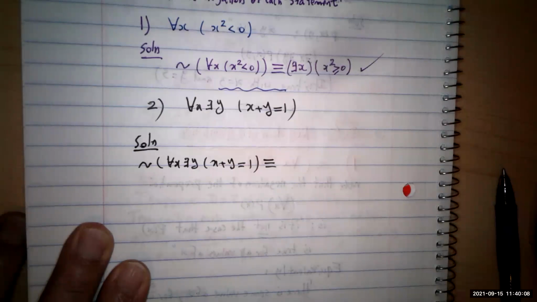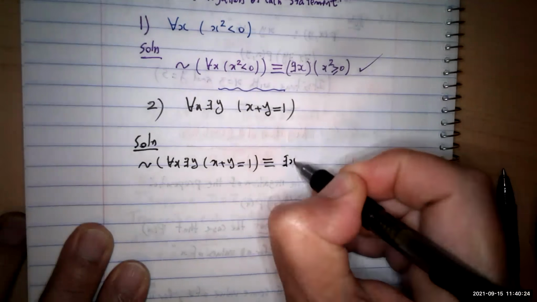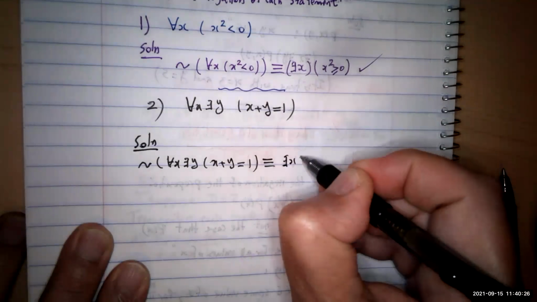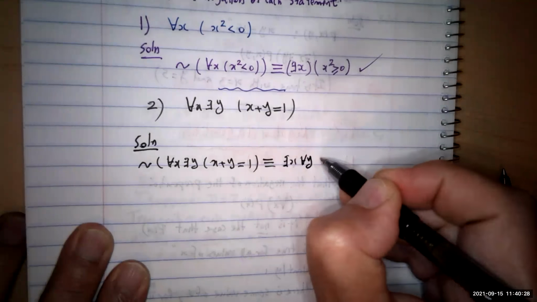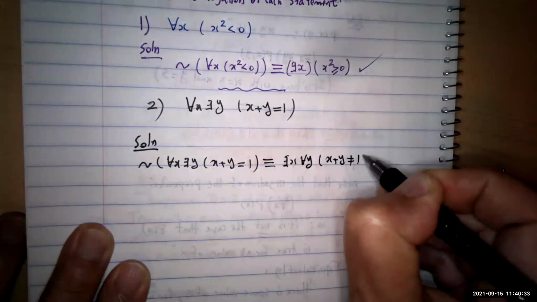There exists an x for all y such that x plus y is not equal to 1. Yes, very good. So the quantifier would be there exists an x such that for all y, x plus y is not equal to 1.